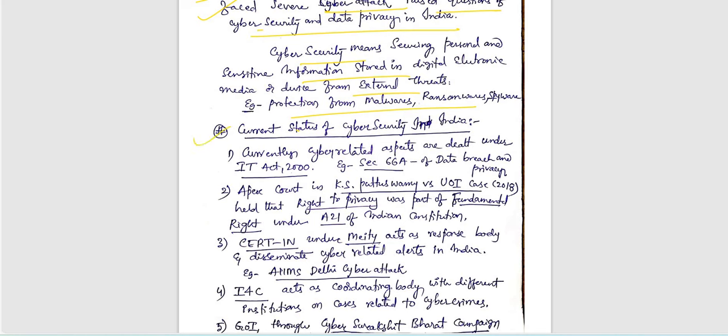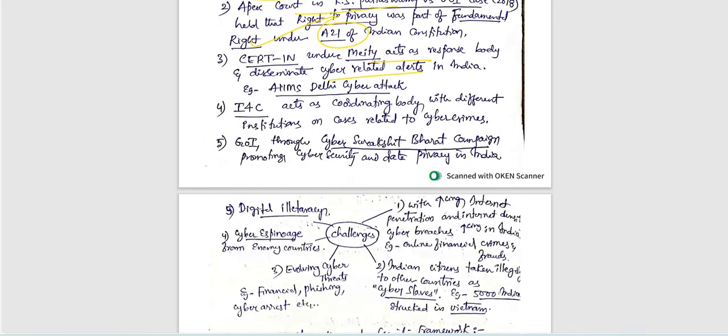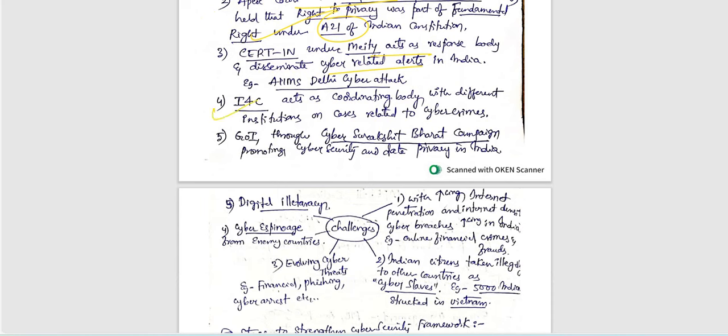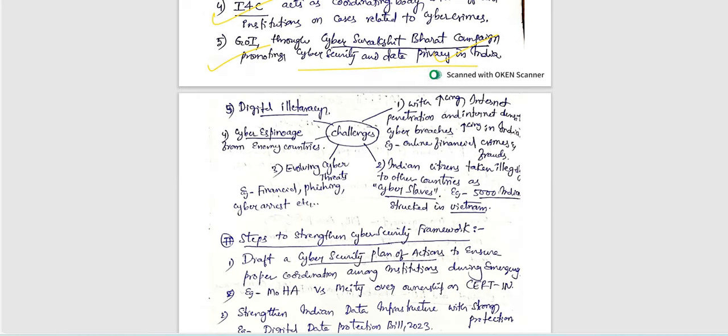First keyword, he has addressed the current status of cyber security in India. Currently, cyber-related aspects are dealt with under the IT Act, and apart from that, the Apex Court's Puttaswamy case is also included here, along with articles. Institutional mechanisms are also included here. Next, we have I4C, which acts as a coordinating body with different institutions, also already included. So the Government of India's Cyber Surakshit Bharat campaigns are also included here. Very good. Next, coming to challenges here.